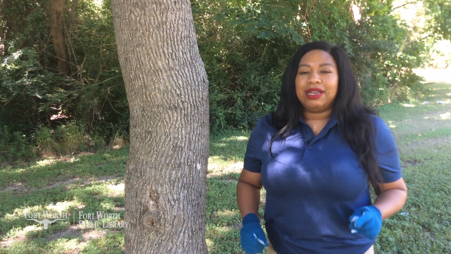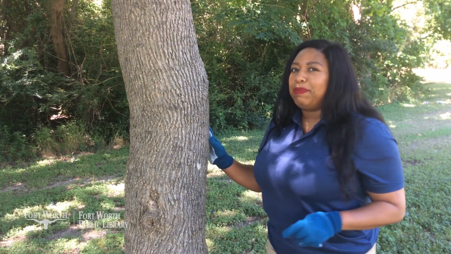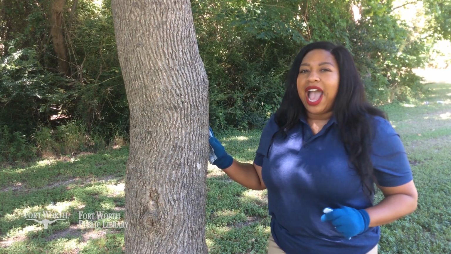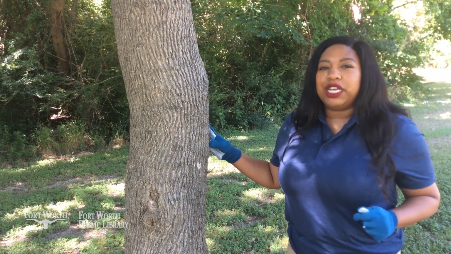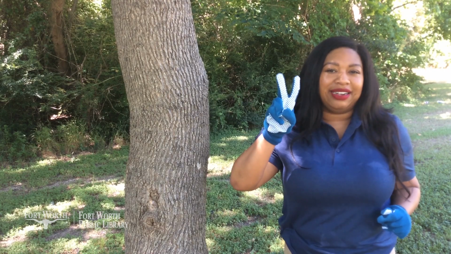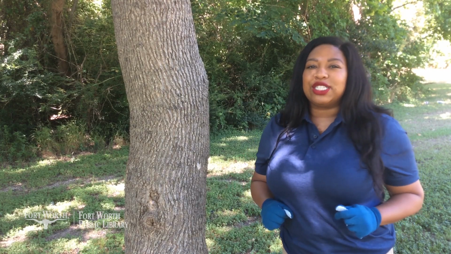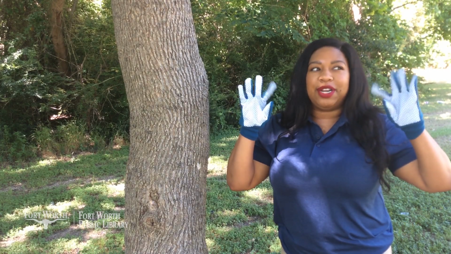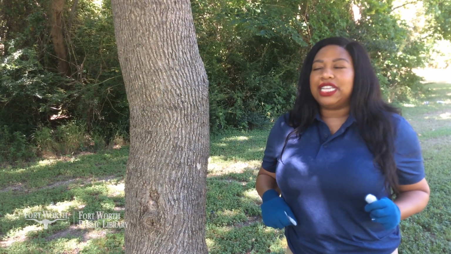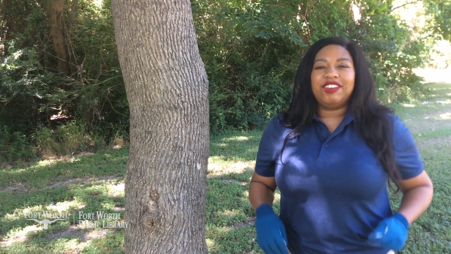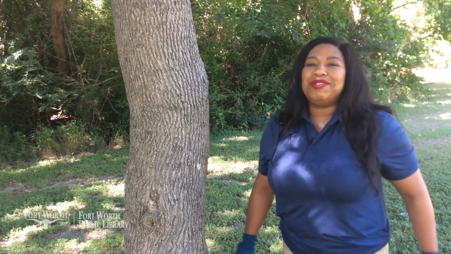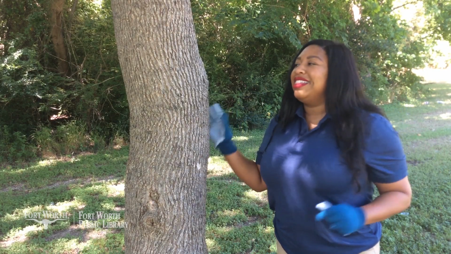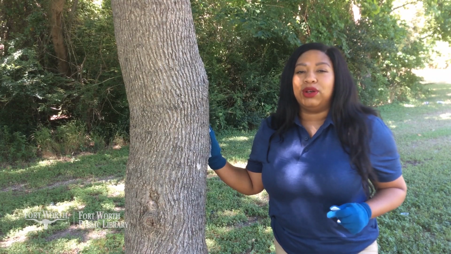So, speaking of age, pop quiz. Let's look at this box elder tree, okay? How old do you think this tree is? If you think it's 20 years old, hold up a peace sign. If you think this tree is 40 years old, show me your best spirit fingers. And if you think this tree is 60 years old, give me 2 thumbs up. You are correct if you gave me spirit fingers. This box elder tree is 40 years old.